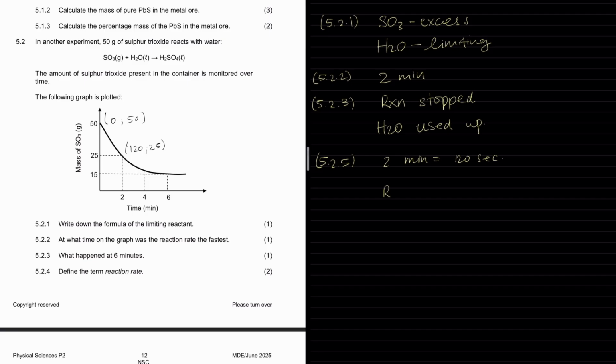So if we want to calculate the rate, we're basically calculating the average gradient. So what is the average gradient between these two? It'll be 25 minus 50 divided by 120 minus 0, and that's equal to minus 0,208 grams per second. Though we won't leave our answer as negative, we'll leave it as positive. So the answer is going to be 0,208 grams per second.